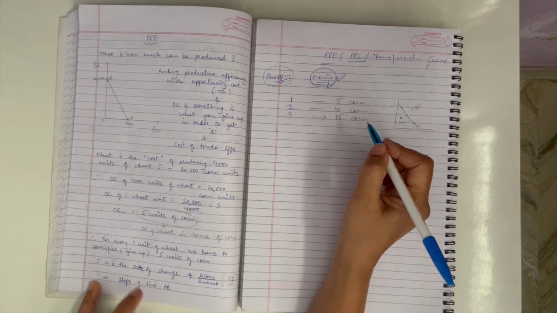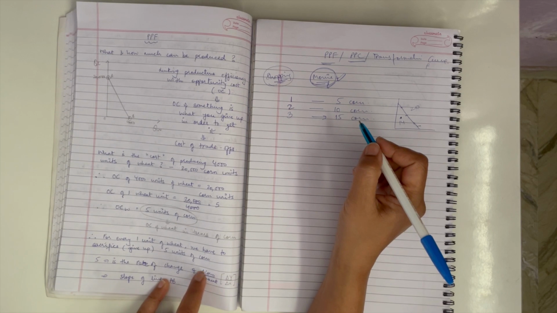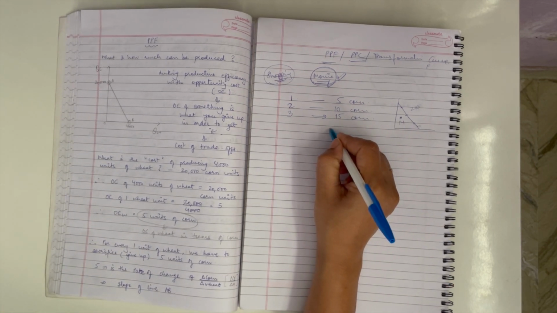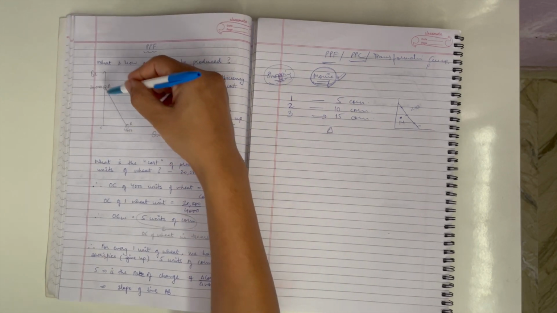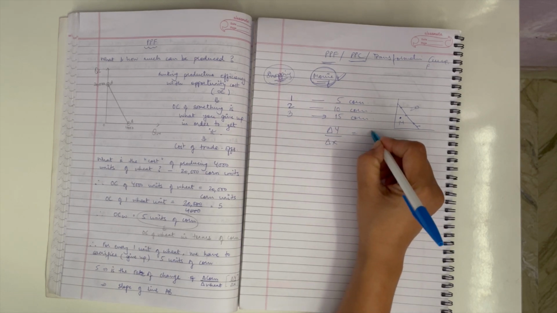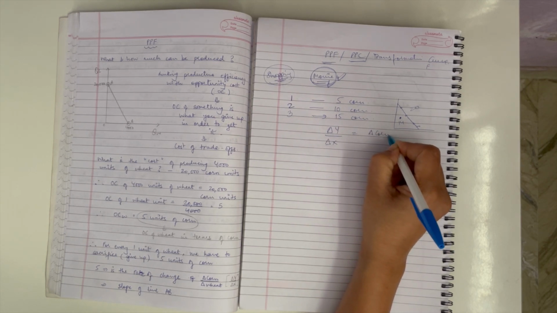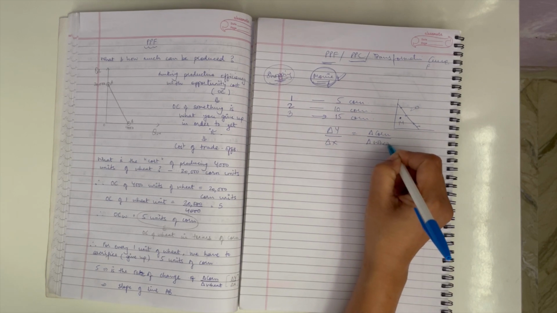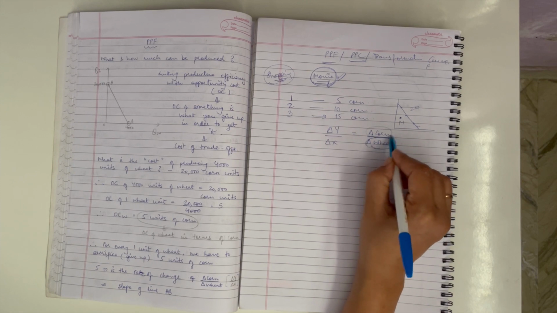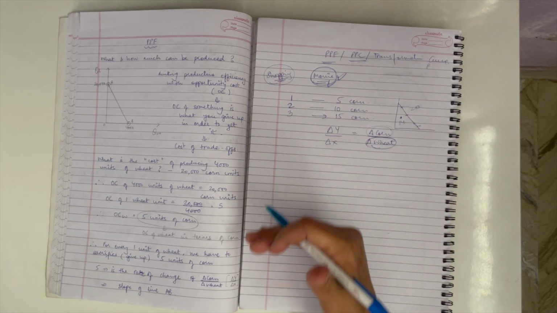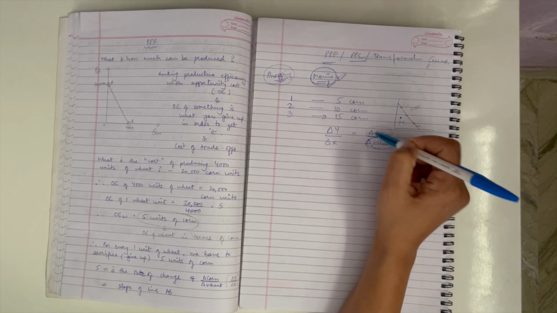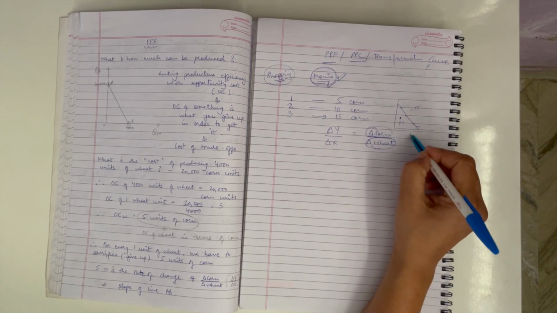So 5 is nothing but the rate of change of corn and wheat. In mathematical terms, it's the slope of this AB line, right? So change in y divided by change in x. Here y is your corn, so change in corn divided by change in wheat. For every unit of wheat, I am giving up 5 units of corn. So it's constant: 10 minus 5, 15 minus 10, that gives me the change. So every time it's 5.